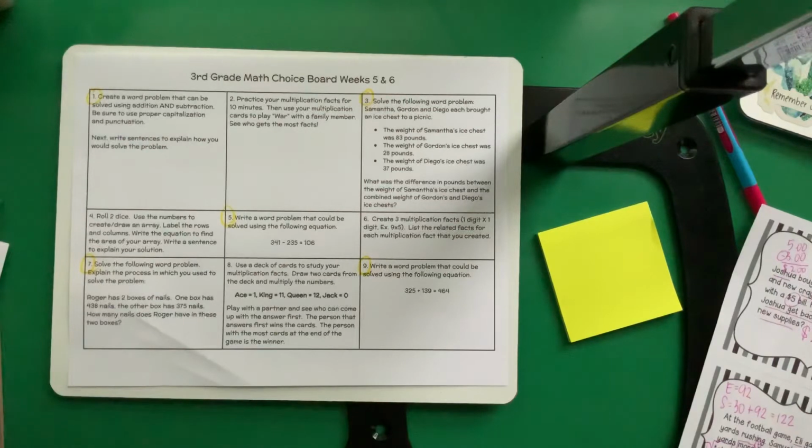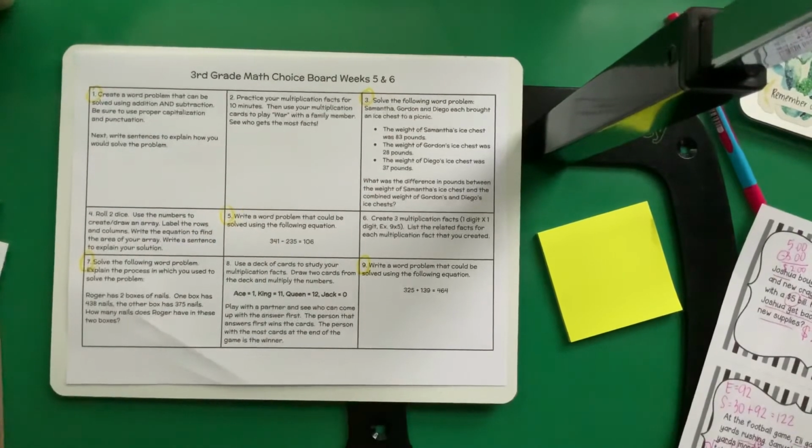All right, so if I'm picking from those options, I'm only going to go over those today because your even ones are for next week, okay? Number 1 says, create a word problem that can be solved using addition and subtraction. Be sure to use proper capitalization and punctuation. Next, write sentences to explain how you would solve the problem.